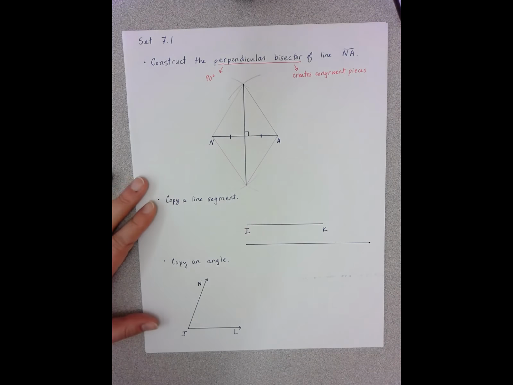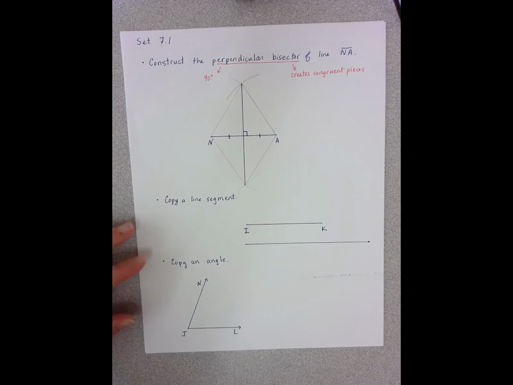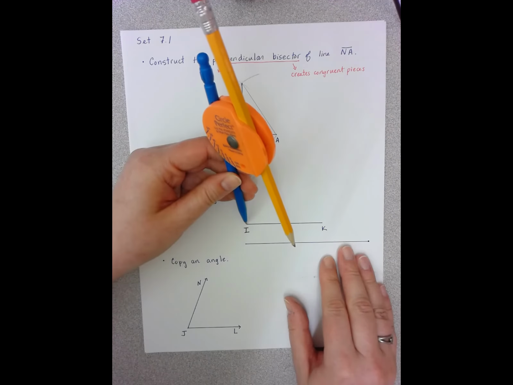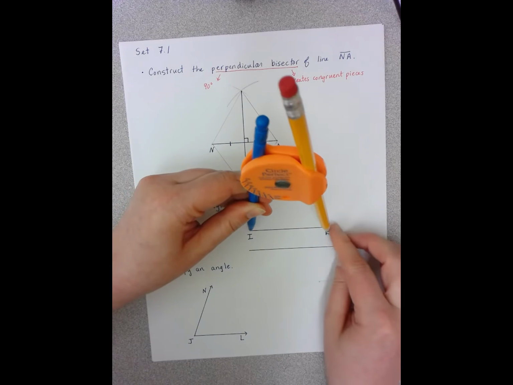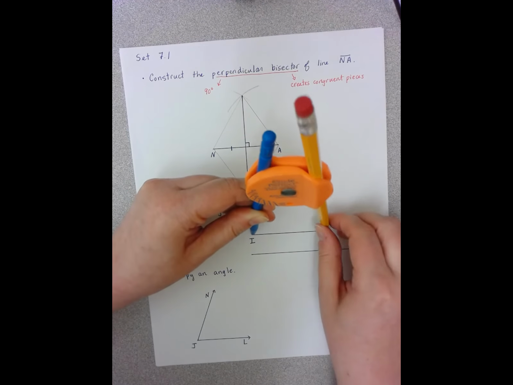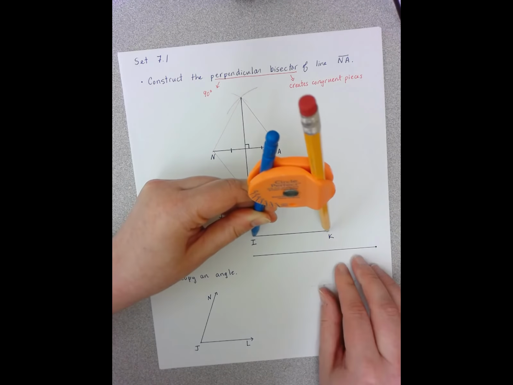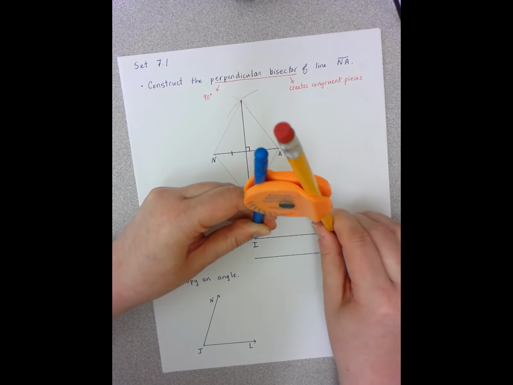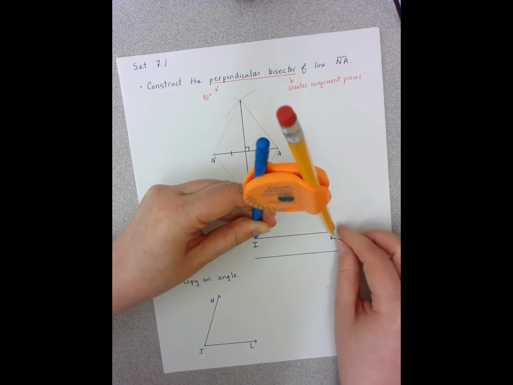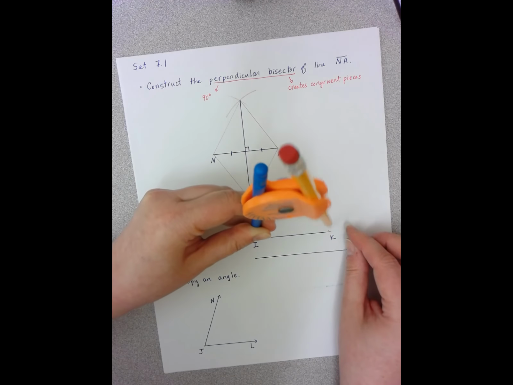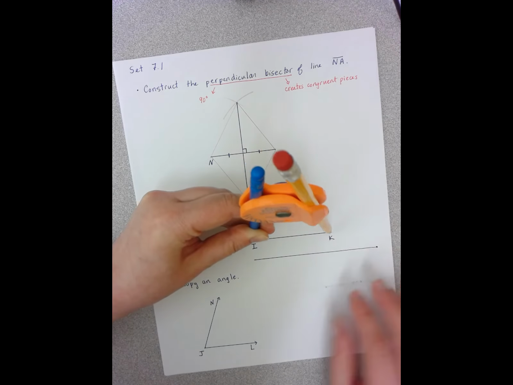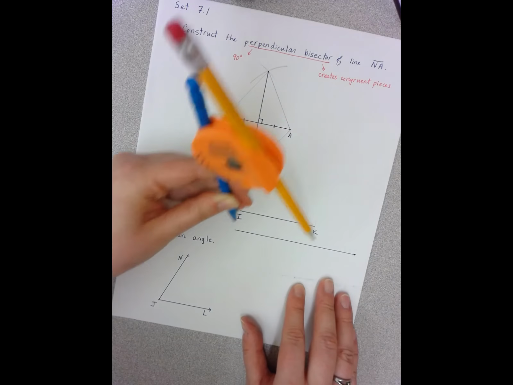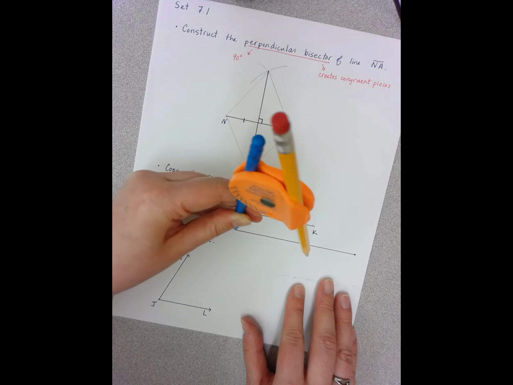And the reason for that is that when I measure the length of IK, I now have some place to copy that length. My compass is not cooperating. Okay, right there. Measure the length of IK. I copy it onto this line.